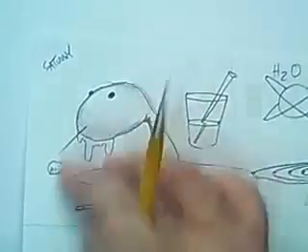Now, this is a different lesson, but we drew a dinosaur, we drew the molecule, we drew a pterodactyl.